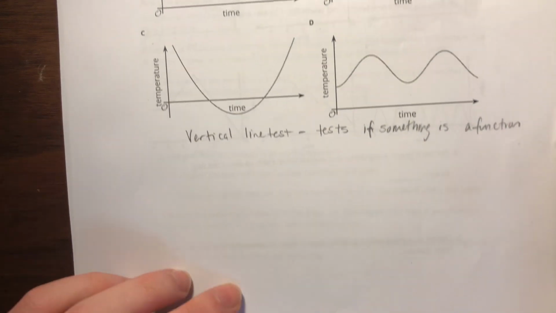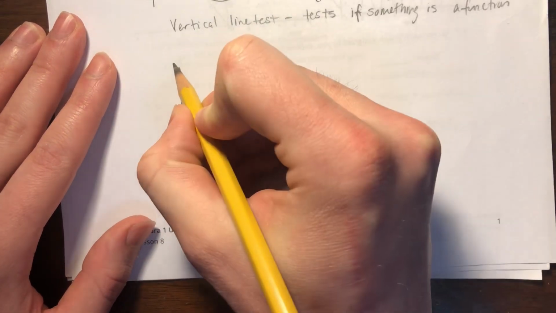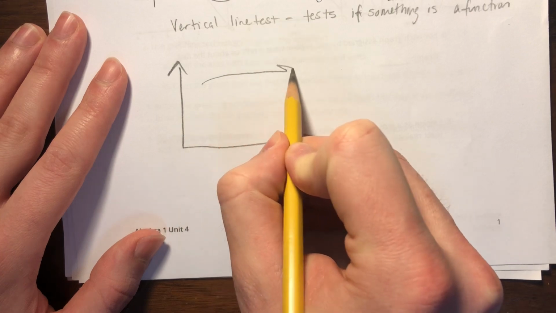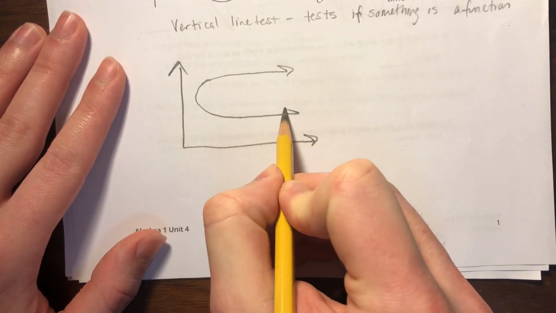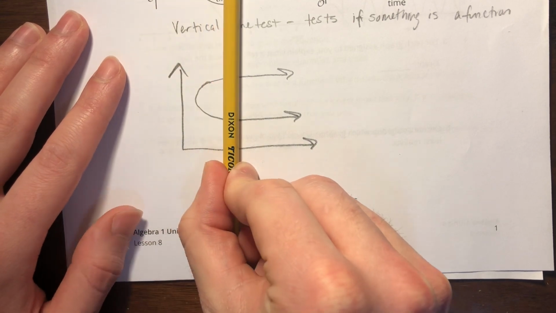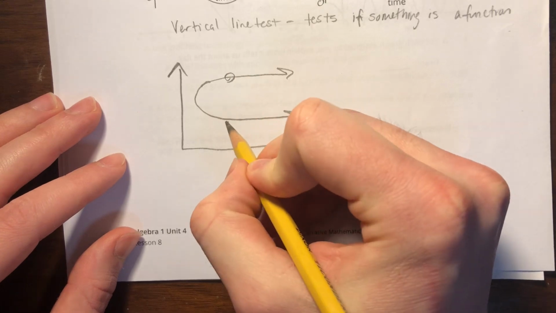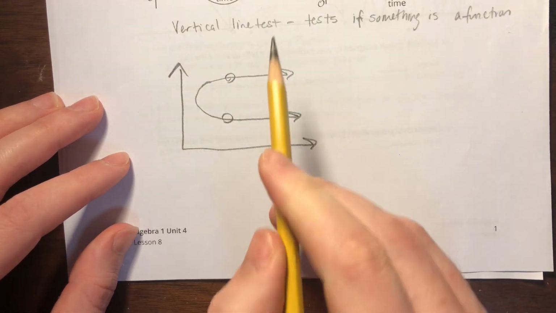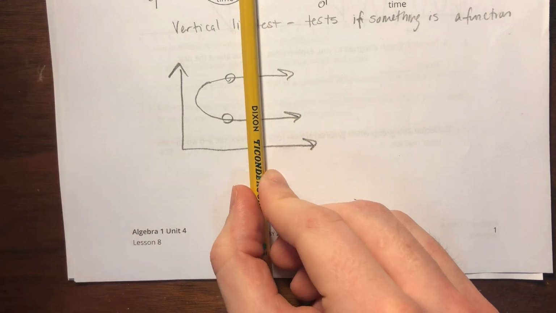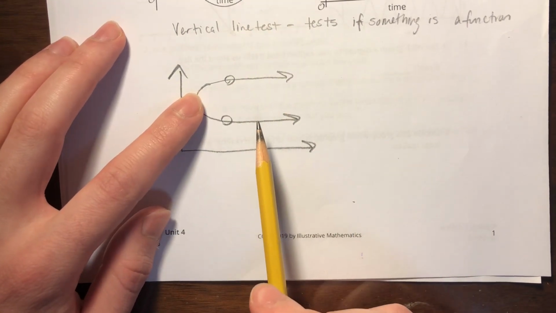Let me give you an example of something that would not be a function. Let's say I draw a parabola, but I draw it sideways. If I try and take the vertical line test on this parabola, I can see that I've hit it in two different spots. In fact, there are several areas where this parabola fails the vertical line test. So this would not be a function.